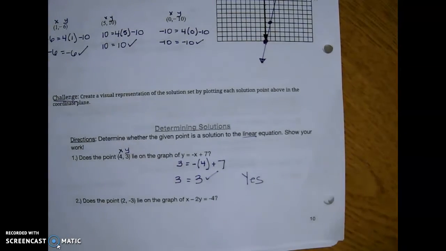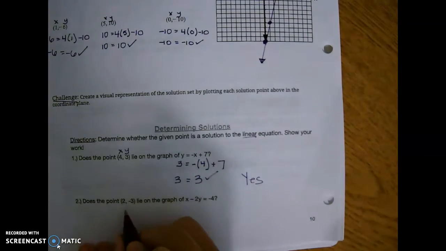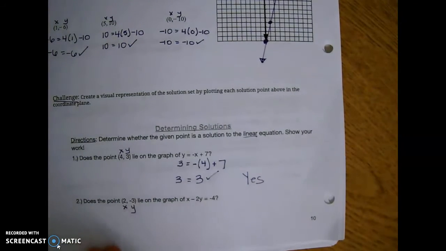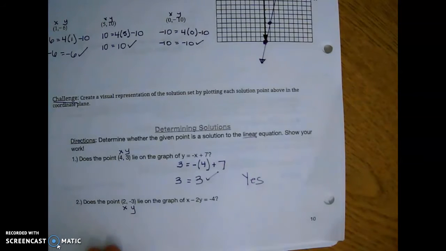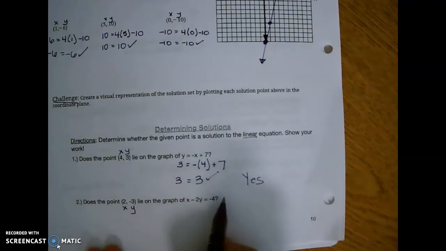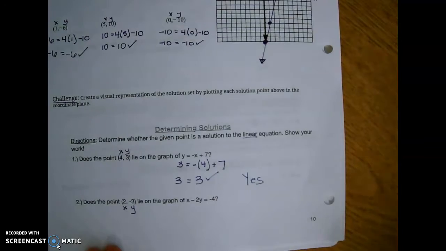Okay, let's take a look at number 2. Does the point 2, negative 3, so that's x and y, lie on the graph of x minus 2y equals negative 4? So again, this will be a line when we graph it. We want to know if this point will be on the line. So is this ordered pair a solution to this equation? We are going to use substitution to find out.